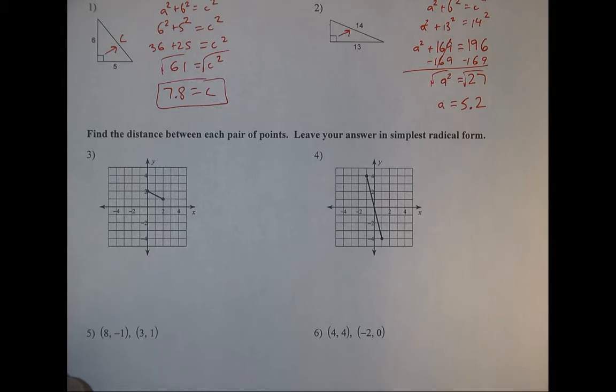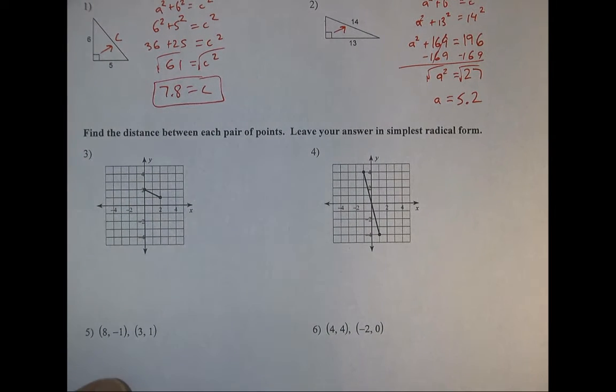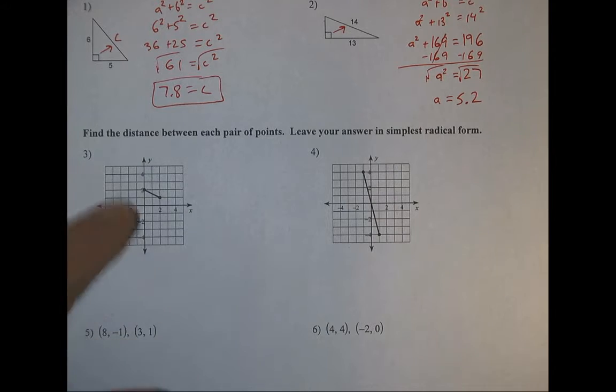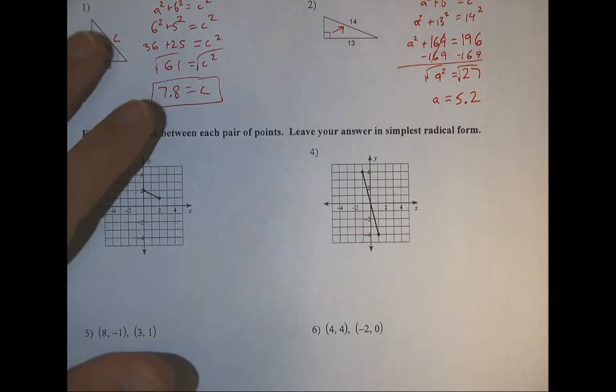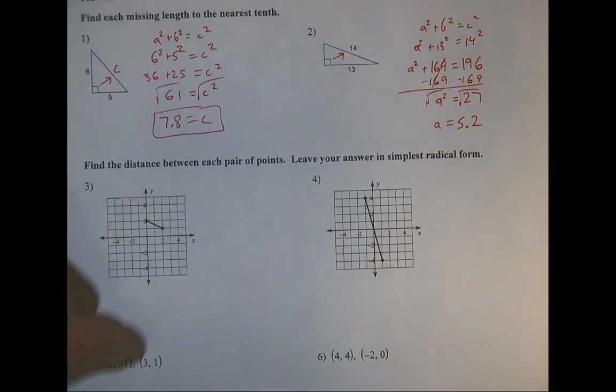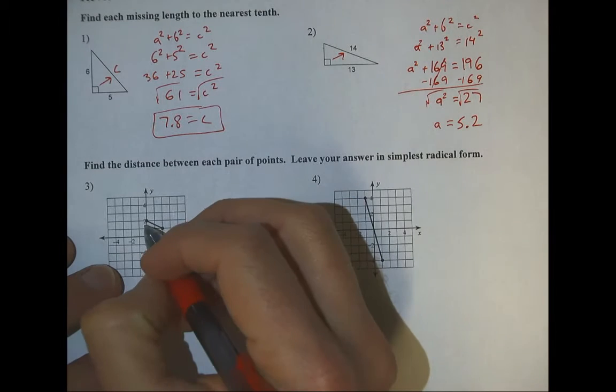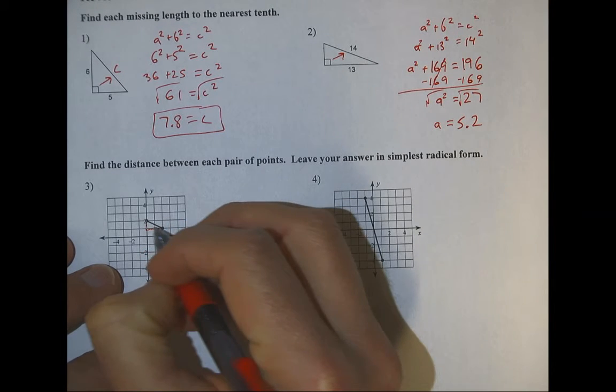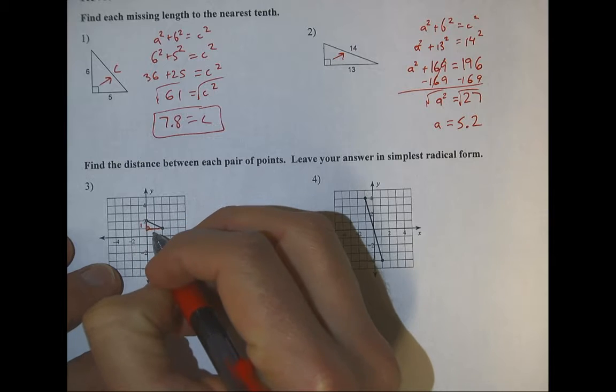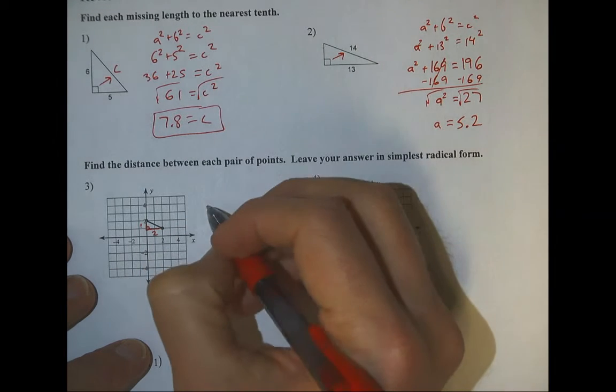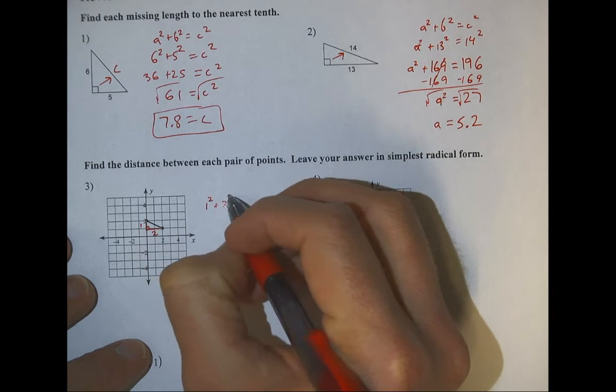All right, finding the distance between these points. You have two options here. You can identify those 2 points, like these given ones down here, and then use the distance formula. Or you can use the Pythagorean Theorem, make it a triangle and solve for it. So that's what I'm going to do here. I'm just going to make a quick little triangle because this side is 1 and this side is 2, and that's nice and easy. So it's 1 squared plus 2 squared equals c squared.